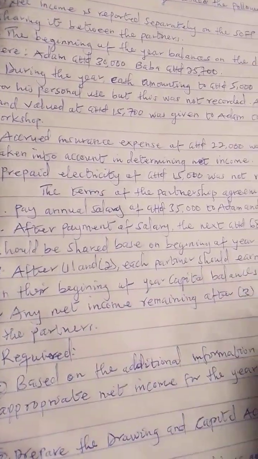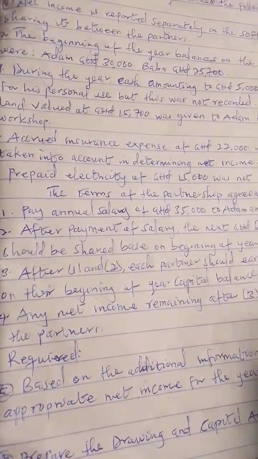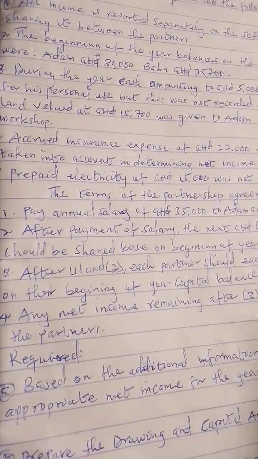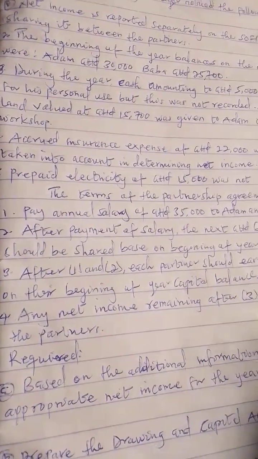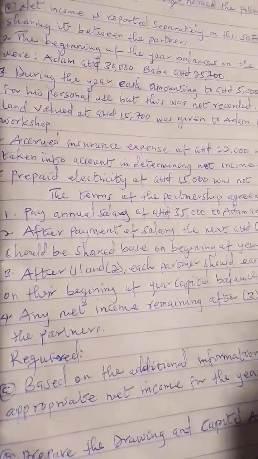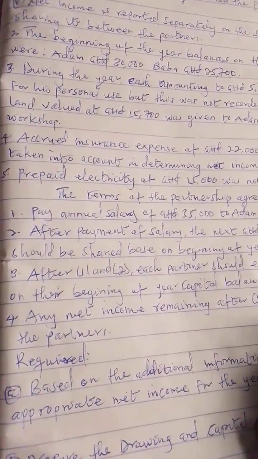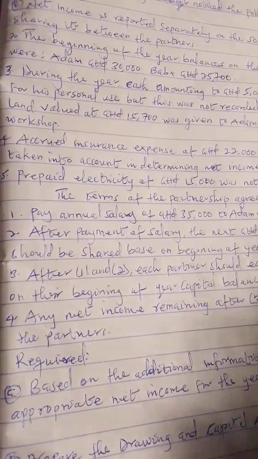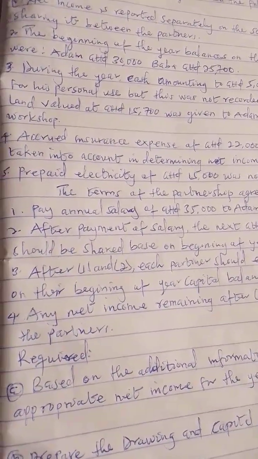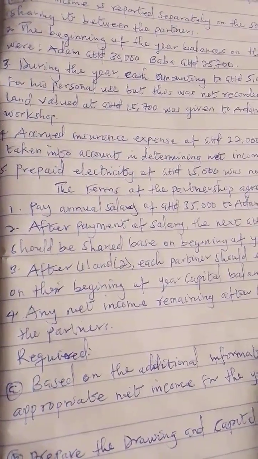And this means that whenever an expense is omitted, we less it. And whenever an income is not recorded, we add. So accrued insurance becomes an expense and prepaid electricity becomes an income.